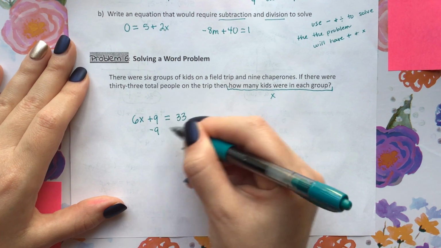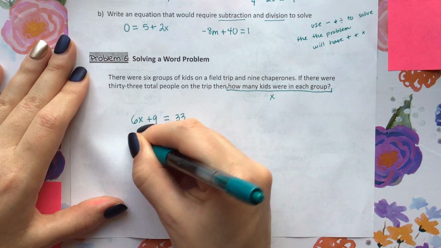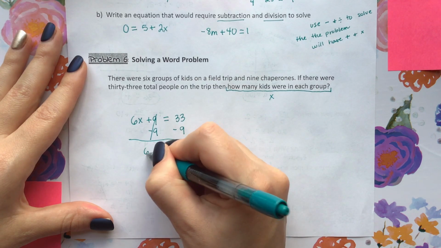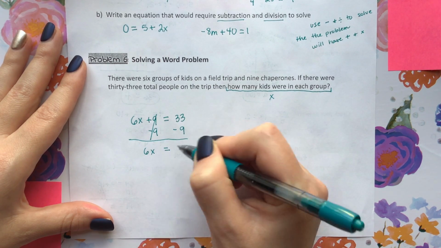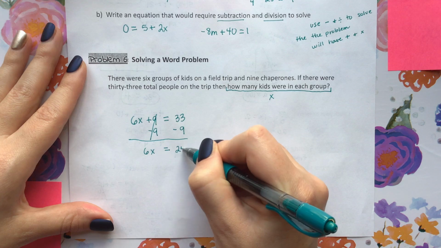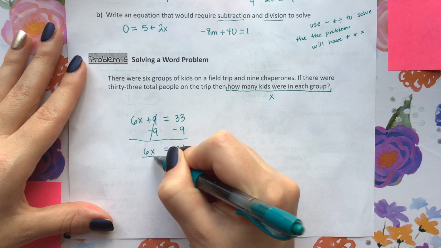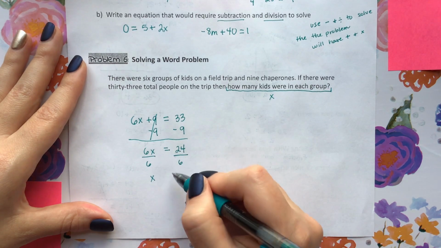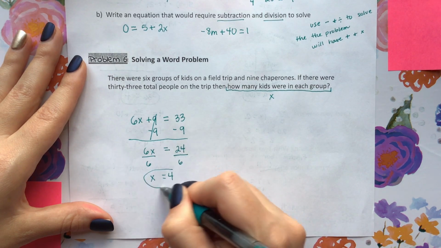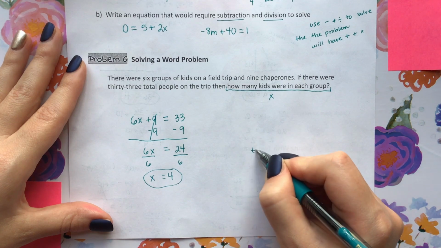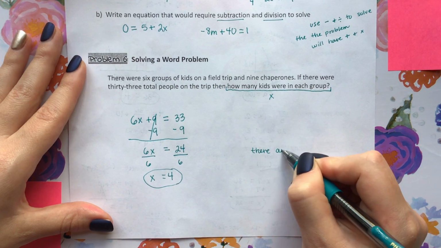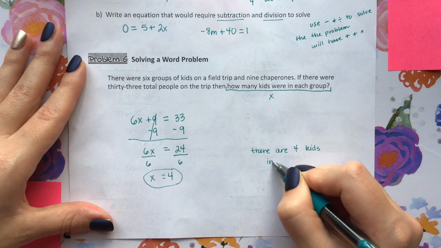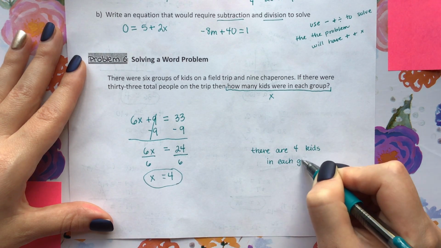I'm going to subtract 9 first from both sides. And I have 6x is equal to 24. Then I'm going to divide by 6 on both sides, and I get x is equal to 4, which means there are 4 kids in each group.